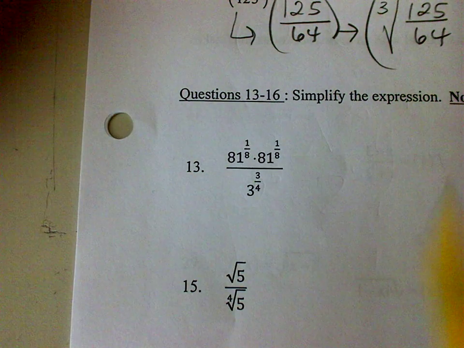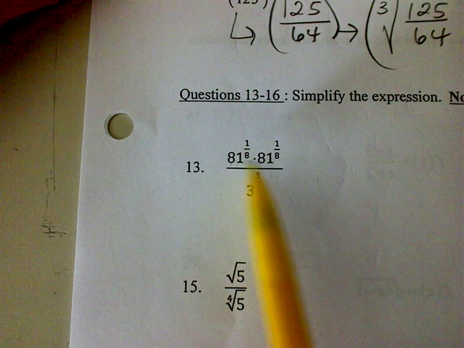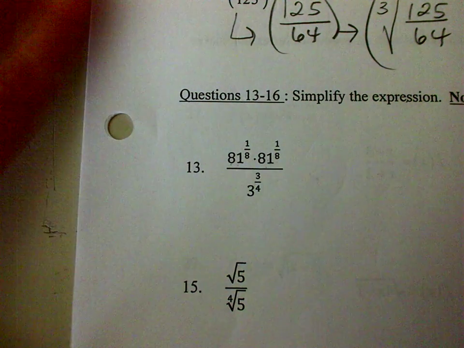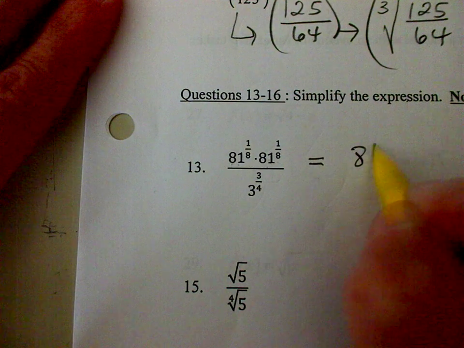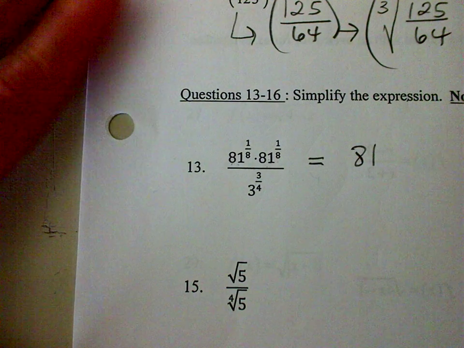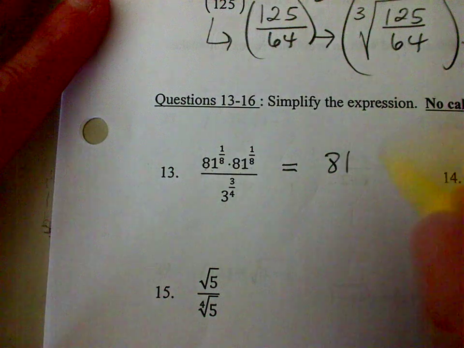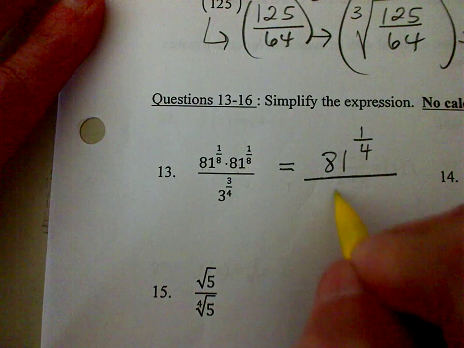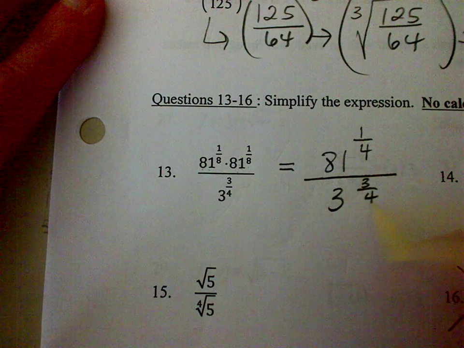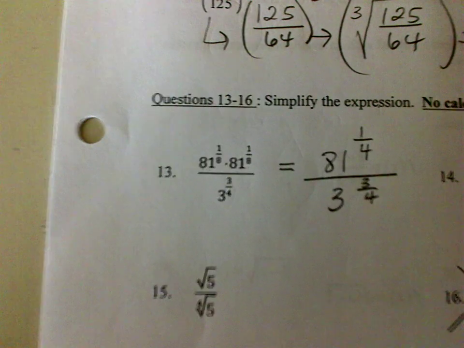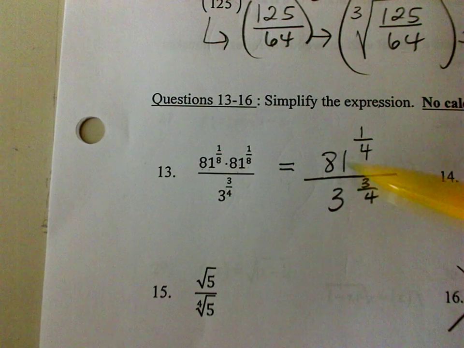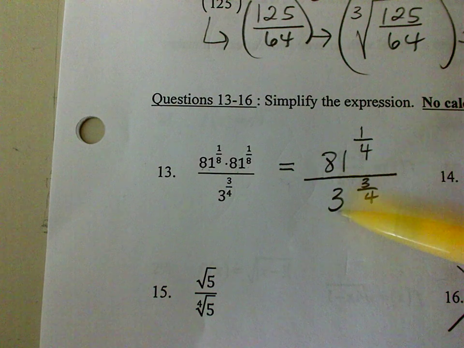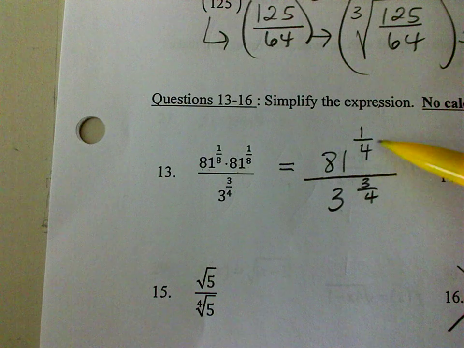So, first of all, I want to do my exponent rules. If I have the same base, I'm going to add my exponents. So I'm going to get 81, and then if I take 1/8 plus 1/8, that's 2/8, but that reduces to 1/4. And then I got 3 to the 3/4. Now, there's nothing I can do yet because my bases are different. If my bases were the same, I would be able to subtract my exponents, but I can't do that.